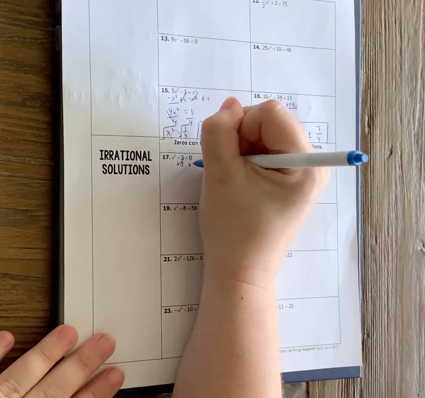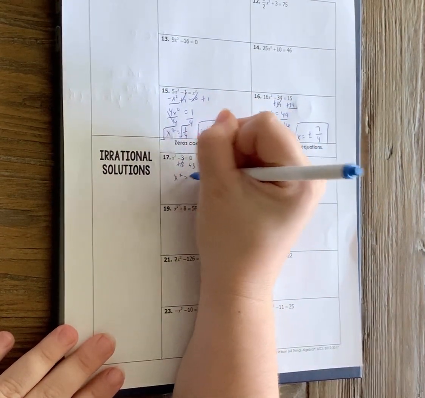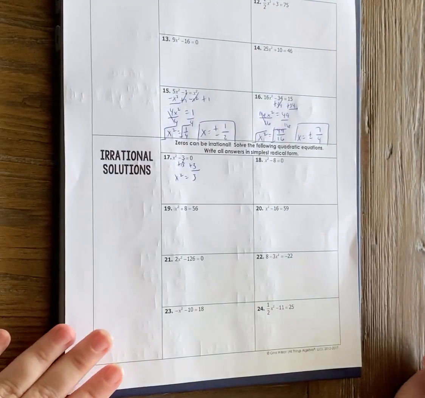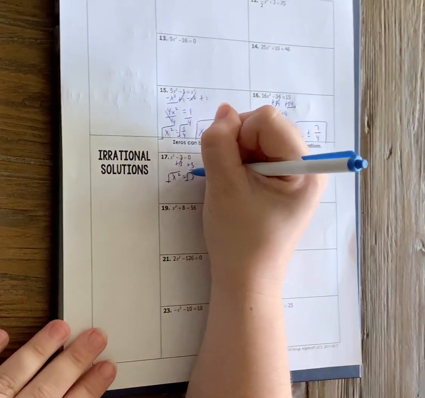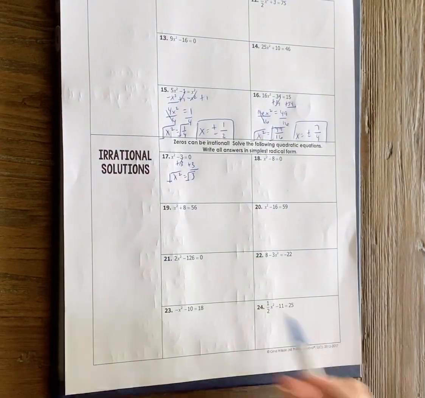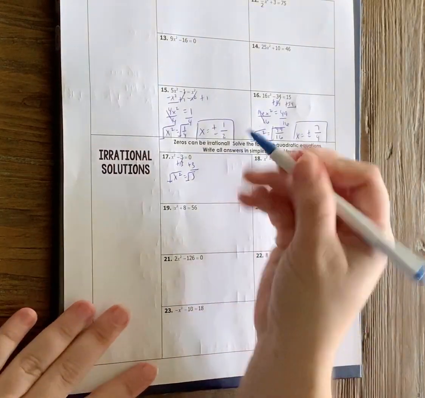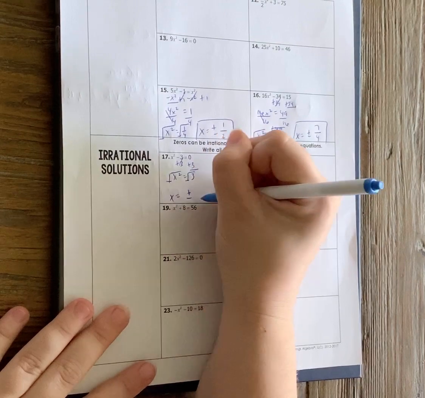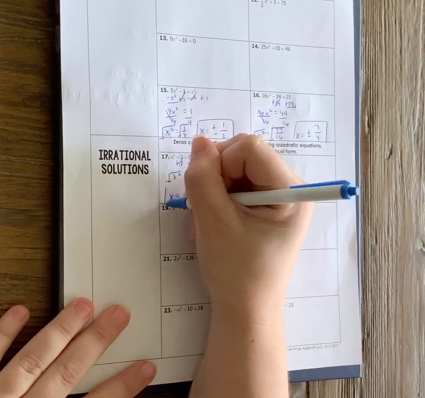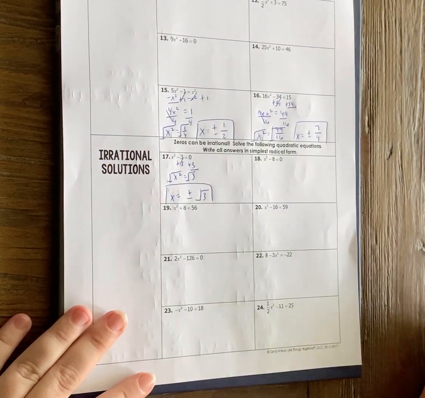So you want to add 3 over. So x squared equals 3. Take the square root. This is the part that we have already learned. Can we simplify down the square root of 3? No. So you just say x equals plus or minus the square root of 3, and that's your answer.